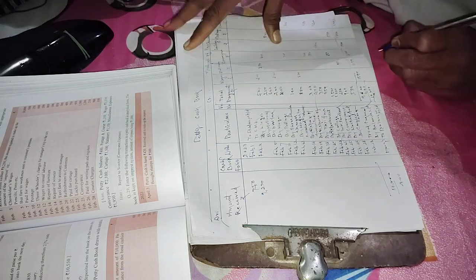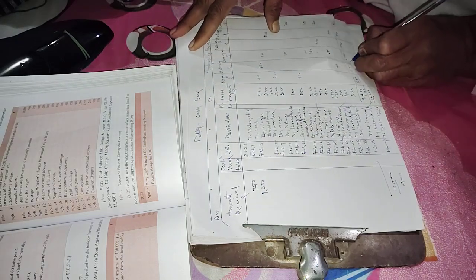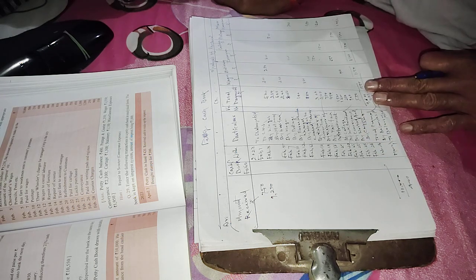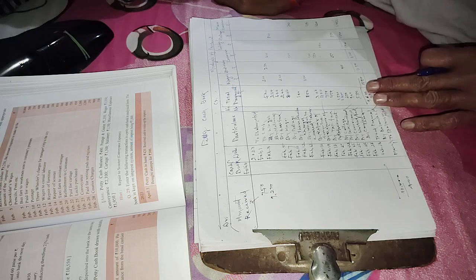In this way the petty cash book is completed. Whenever we have to solve a petty cash book, we draw the columns like that and then we make entries.